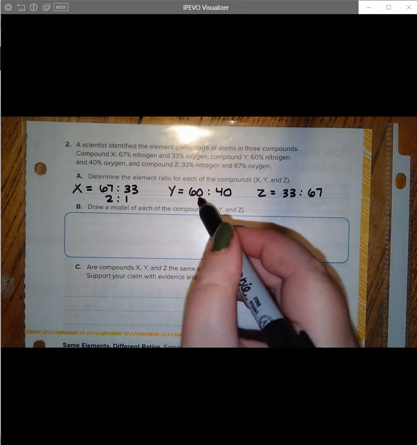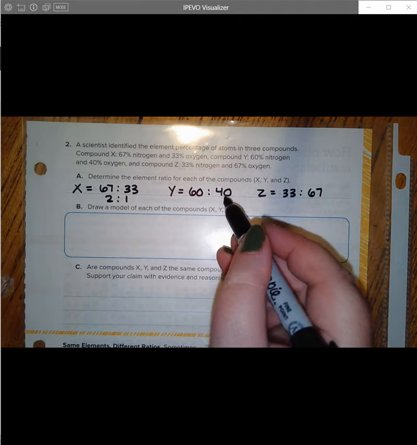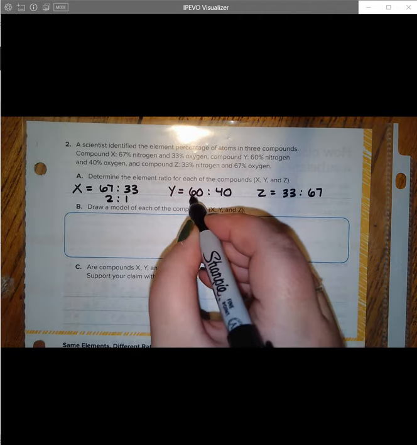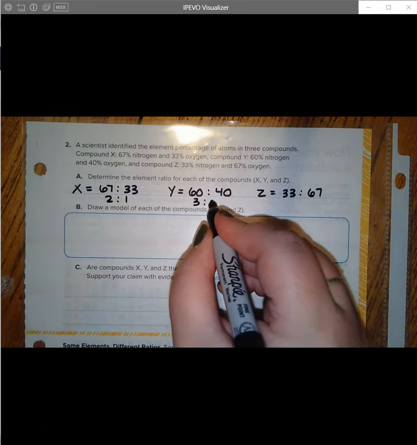For compound Y, I can divide both sides of this ratio by 20. 60 divided by 20 is 3, and 40 divided by 20 is 2. And then finally, compound Z is just like compound X, the numbers are just reversed. So this would be a 1 to 2 ratio.